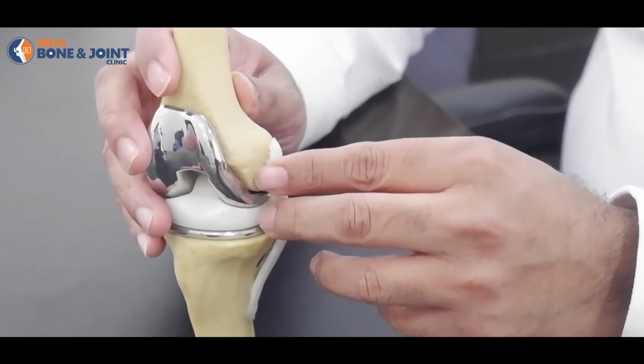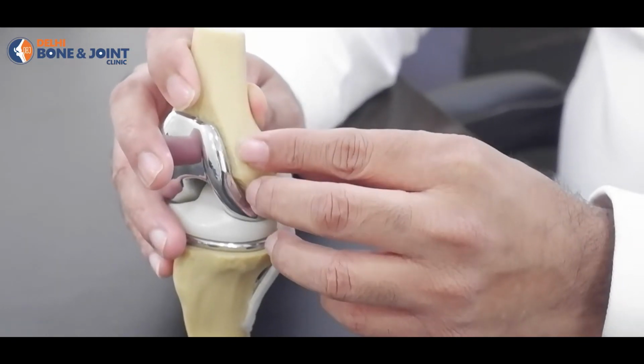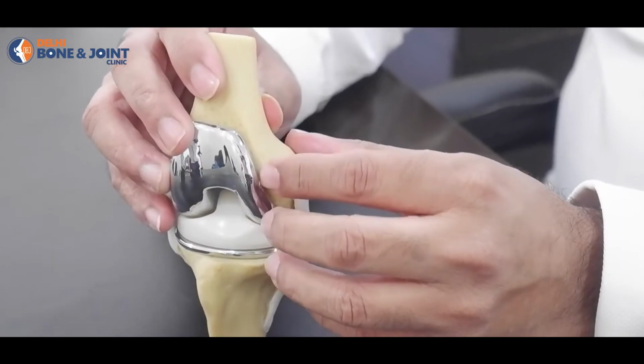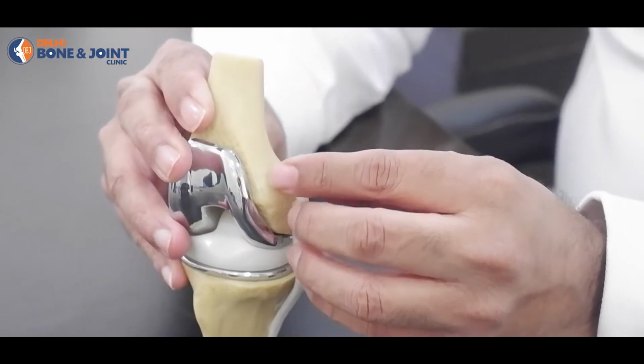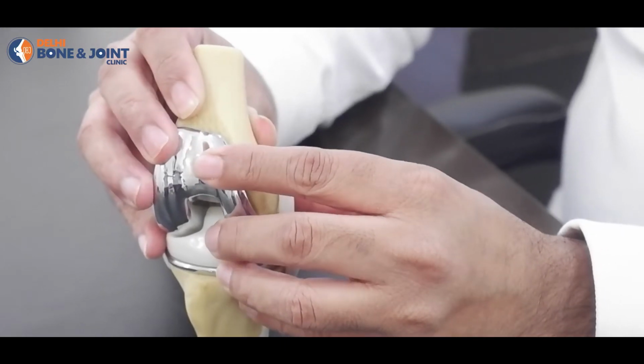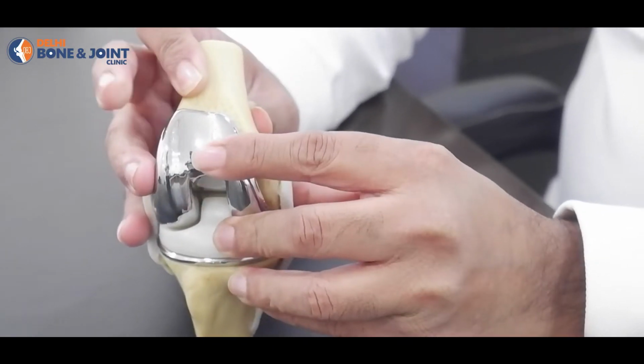The second cause of revision will be fractures. There can be fractures around the knee replacement. A lot of patients are living a very long life, that is good for us, but because of their age, their bones tend to become weak, and if they have a fall and have a fracture around the knee replacement, that will cause loosening of the knee joint.